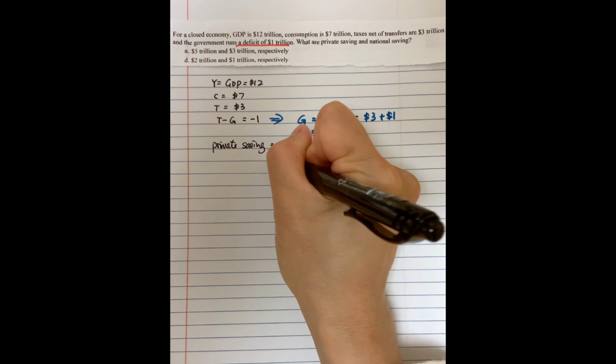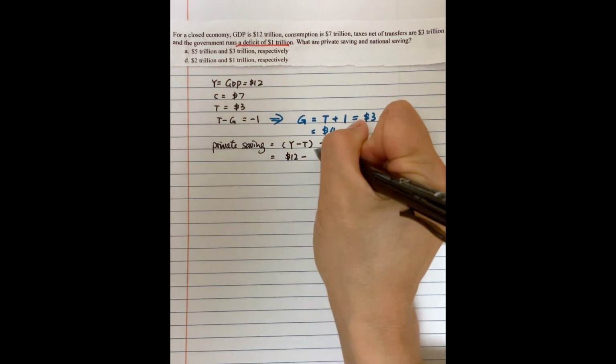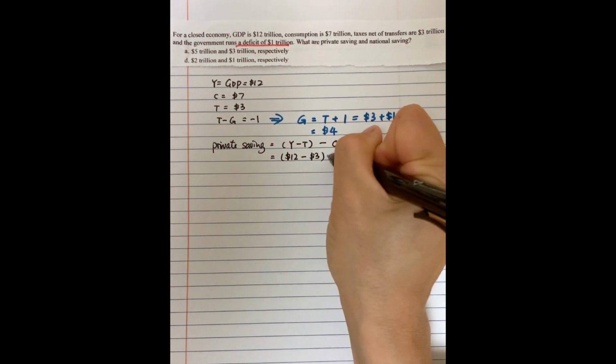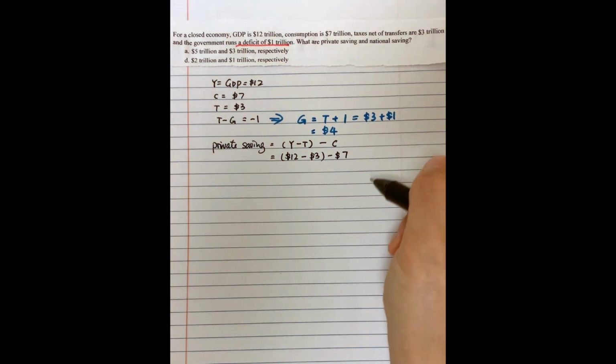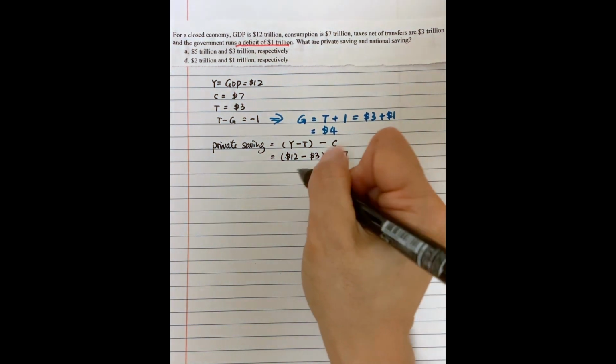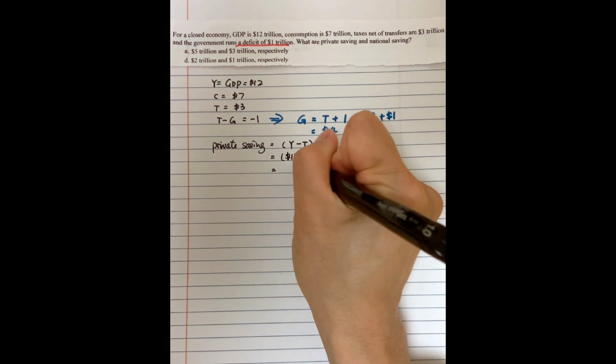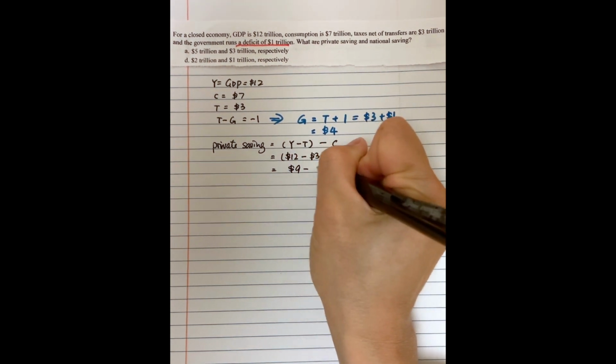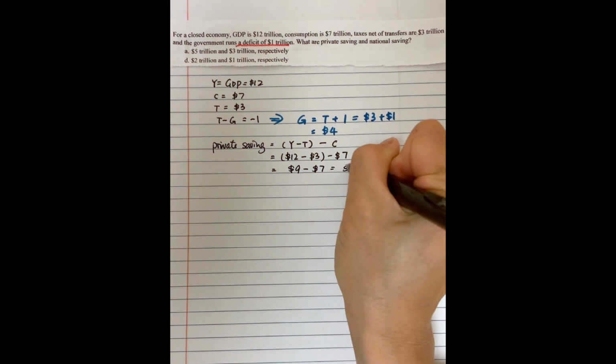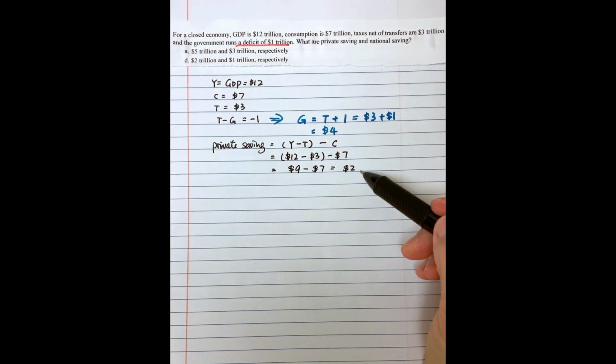So we can just use 12 trillion, subtract $3 trillion, and then subtract consumption, $7 trillion. This will give us, this is 9 trillion, subtract 7 trillion, and then we can easily get the private saving equal to $2 trillion, right?